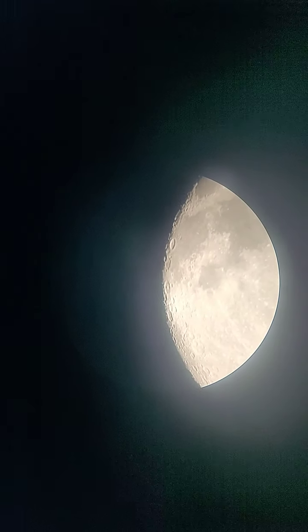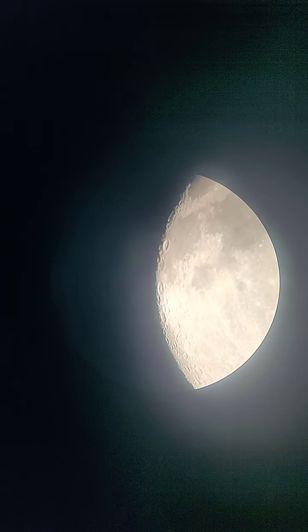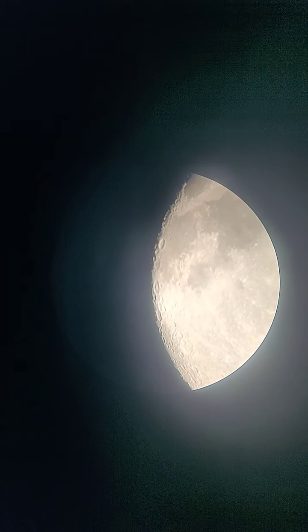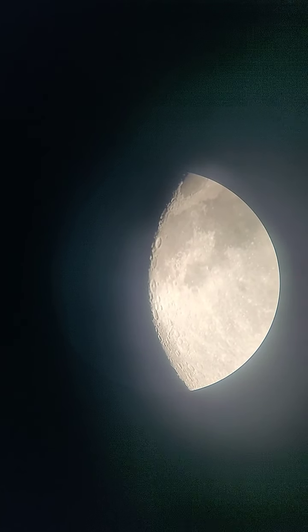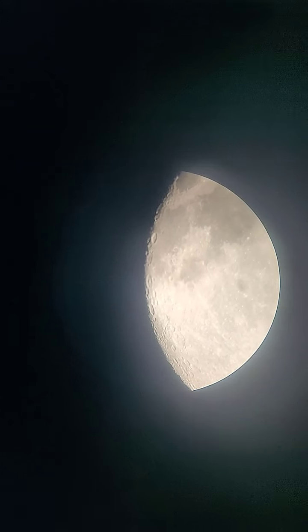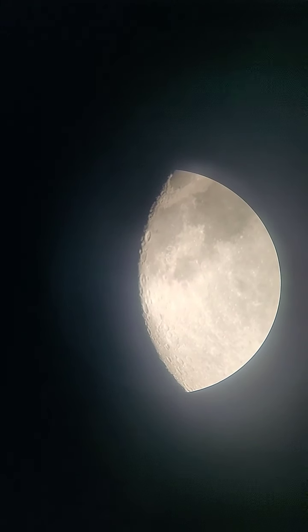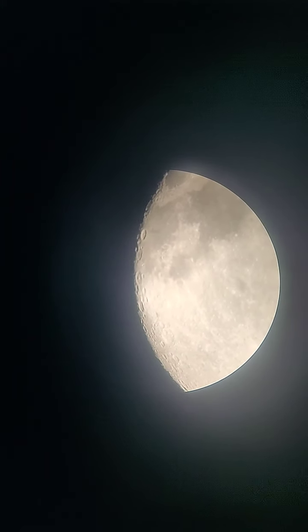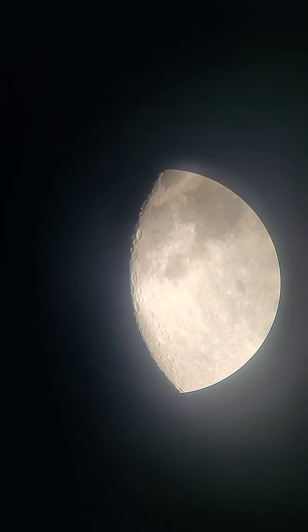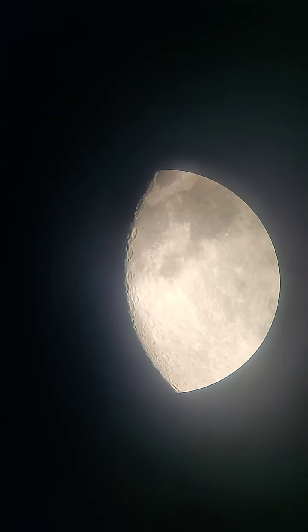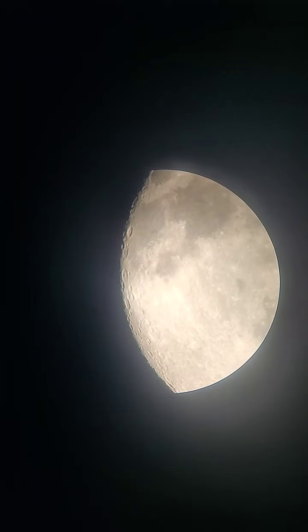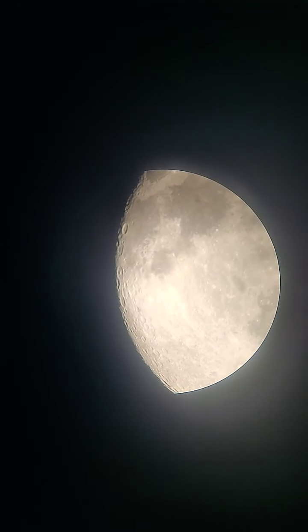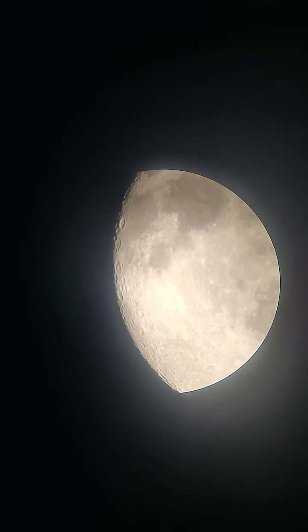So tonight we don't have an actual full moon, we have what's known as a waning gibbous. And a waning gibbous is just a fancy astronomer way of saying that the moon is mostly full, but not completely. And the waning part just means that we're moving towards a new moon.